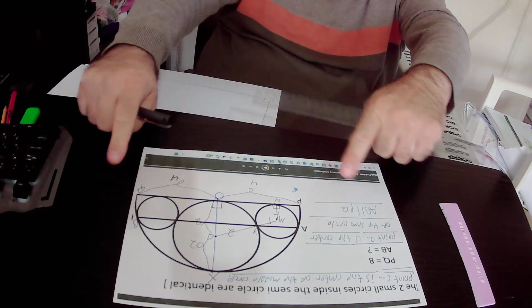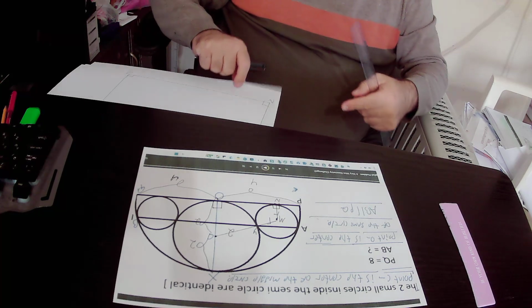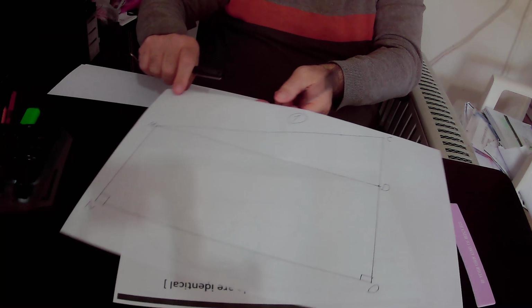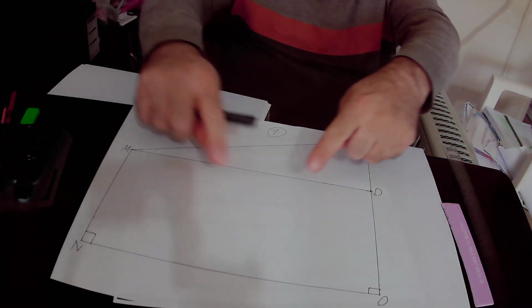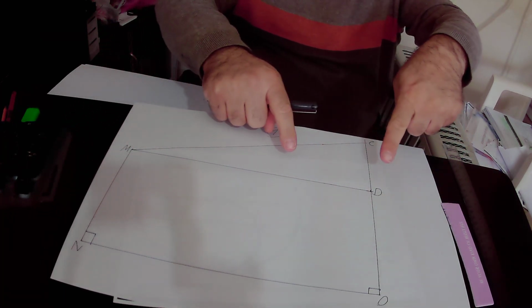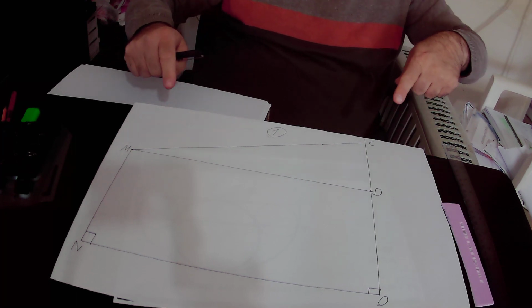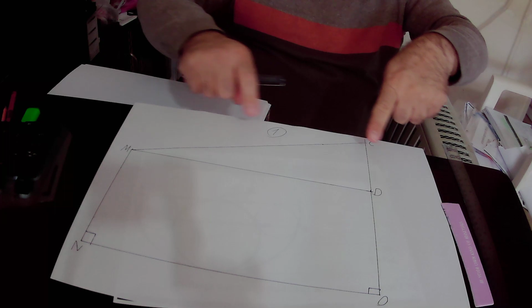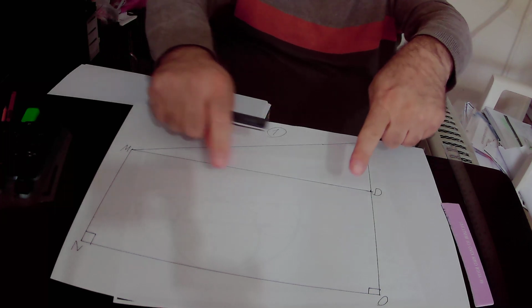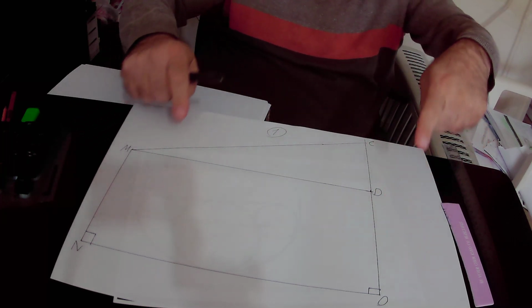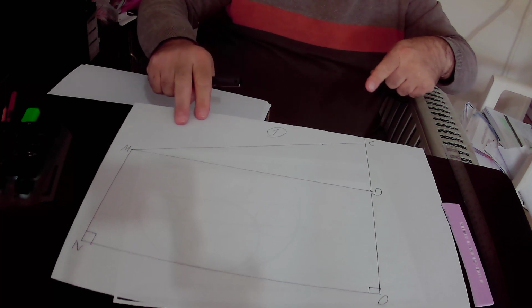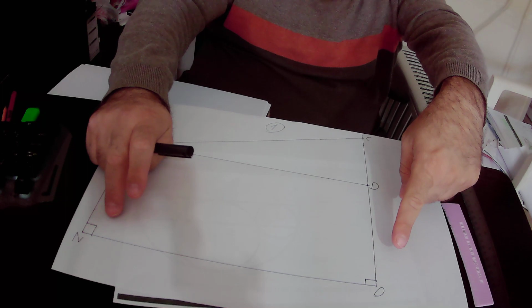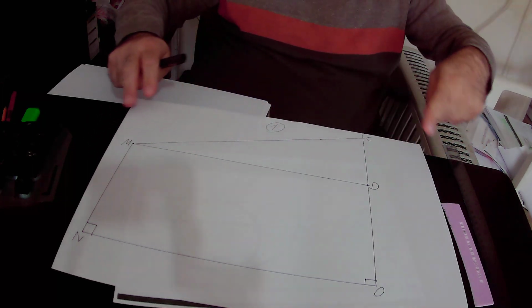If AB is parallel to PQ, it means that ND is also parallel to MD, because MD is part of AB and ND is part of PQ. Therefore, we know that NO is parallel to MD.